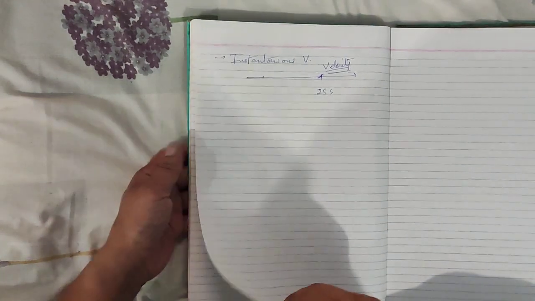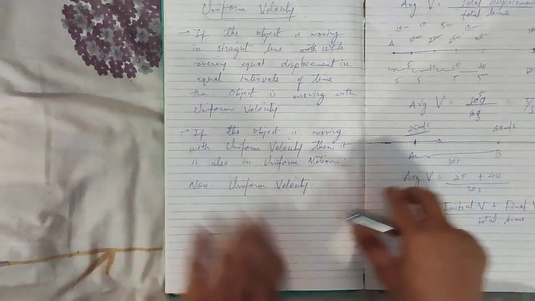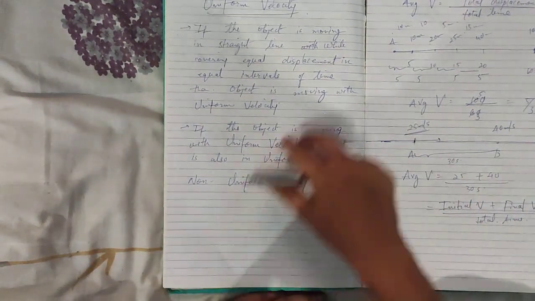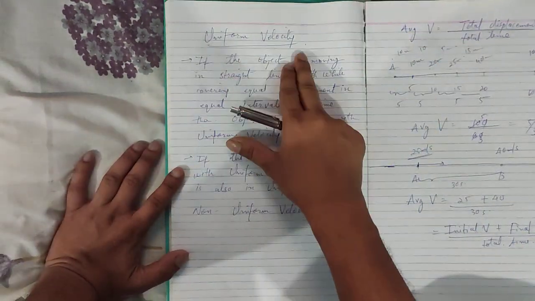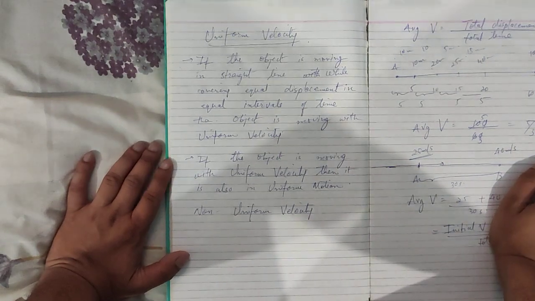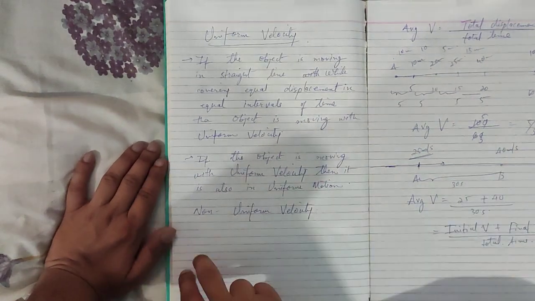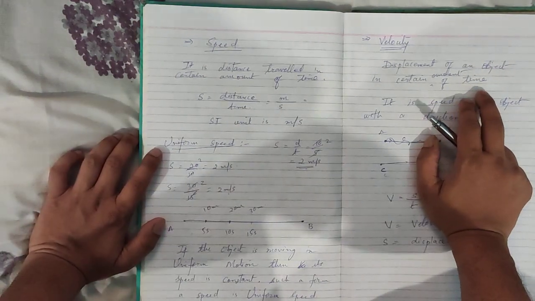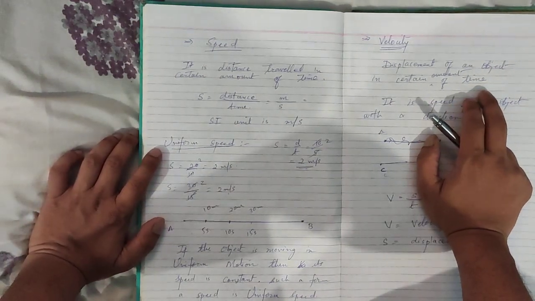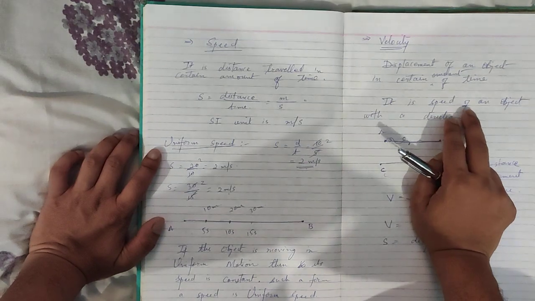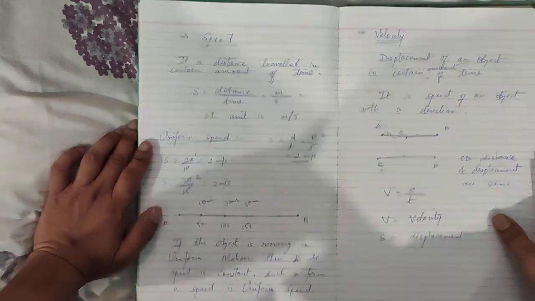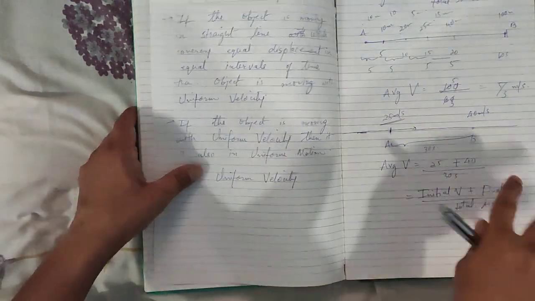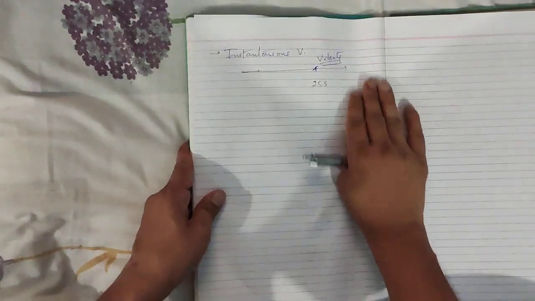Okay students, we revise once again what are the different topics that we studied today. We mainly studied just one point, that is uniform velocity. What is velocity? Velocity is the displacement of an object in a certain amount of time, or we can describe it as speed of an object with a certain direction. Okay, I can give you one more example related to this.